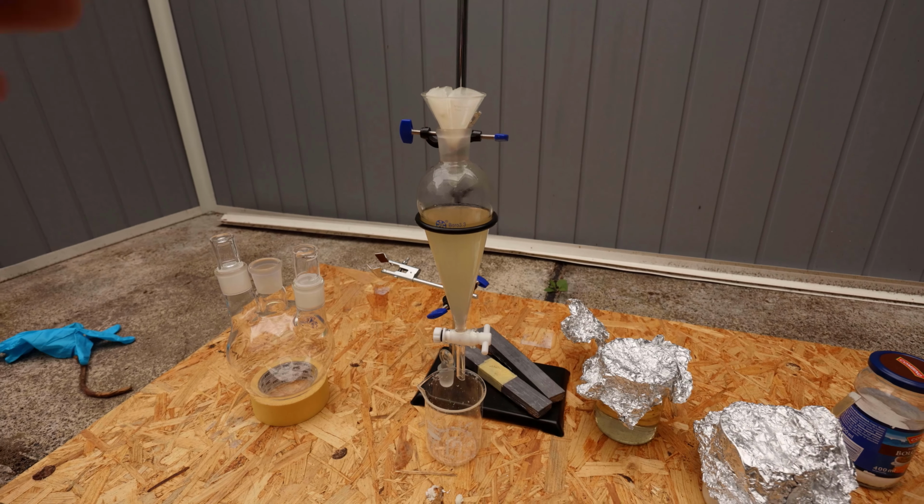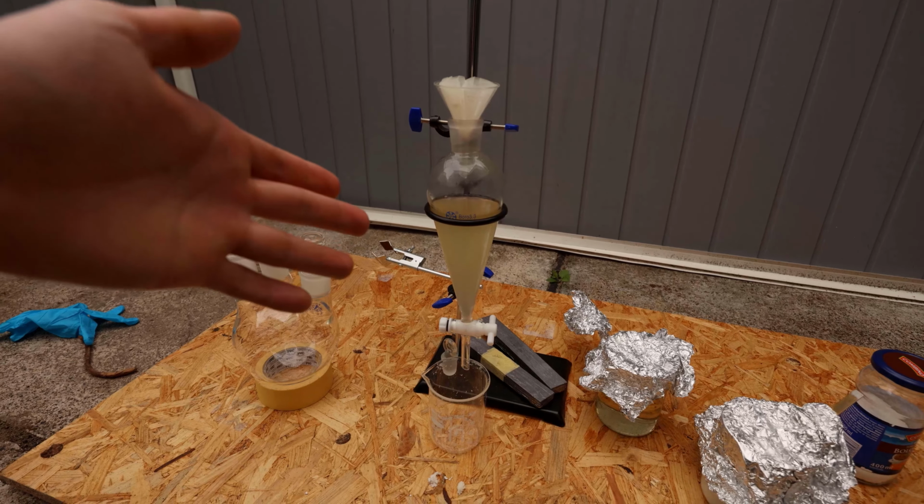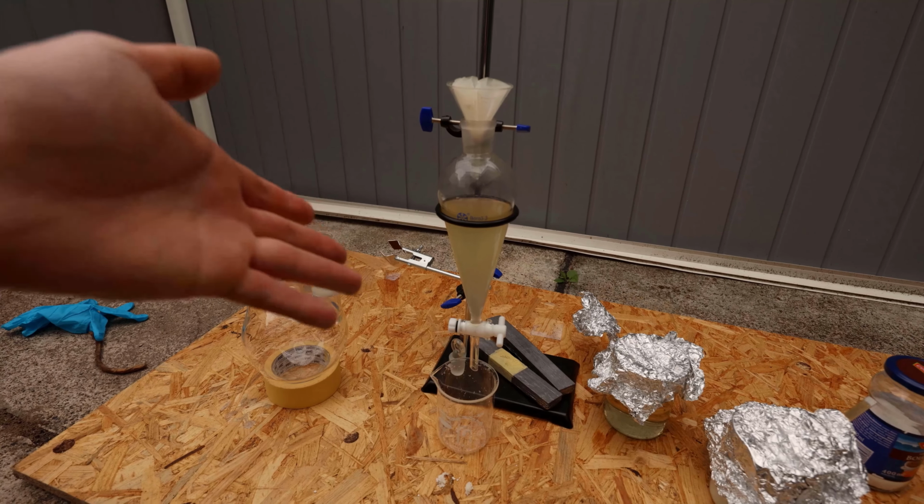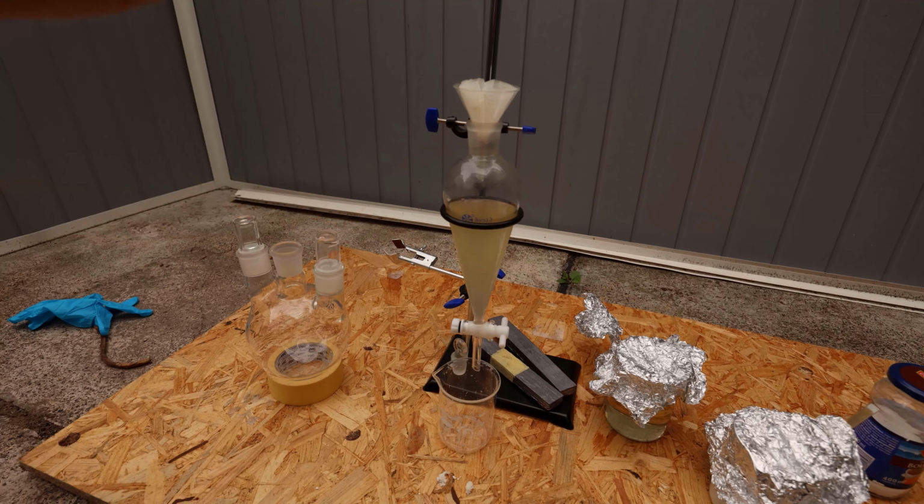Have I removed all of the water, or is there still water in there? It's definitely not separating out. This is the part where I realize I actually have no idea what I'm doing.